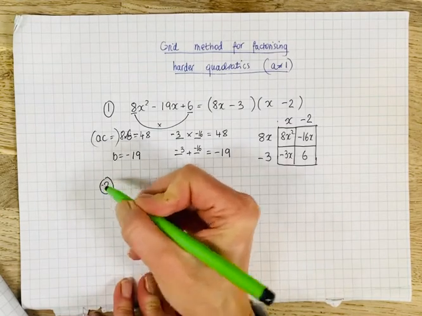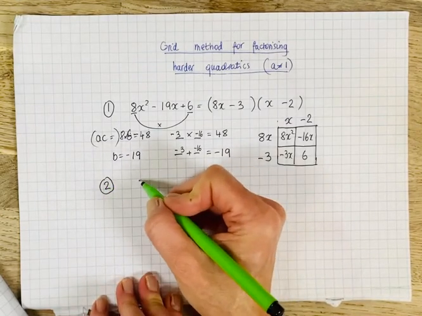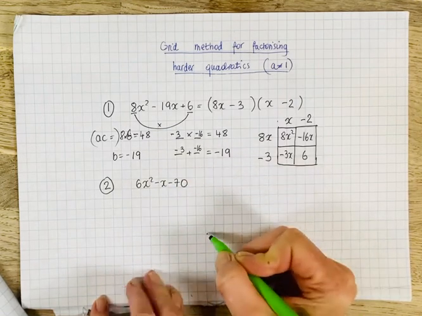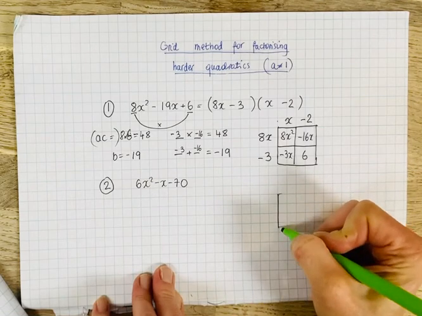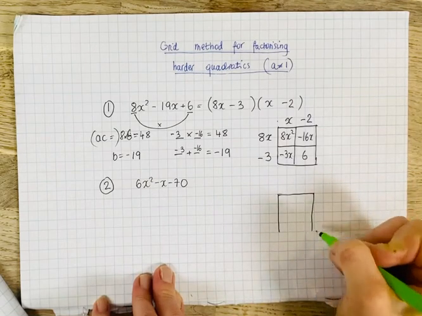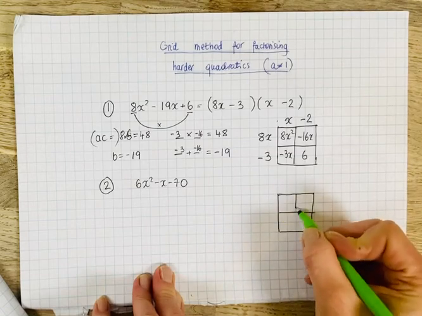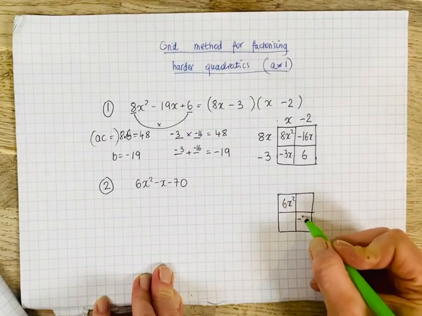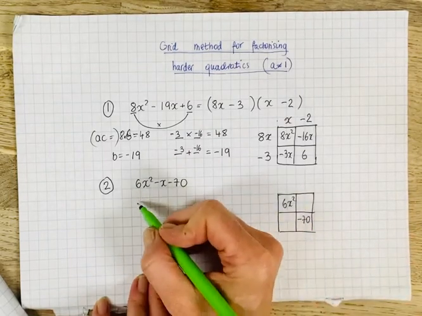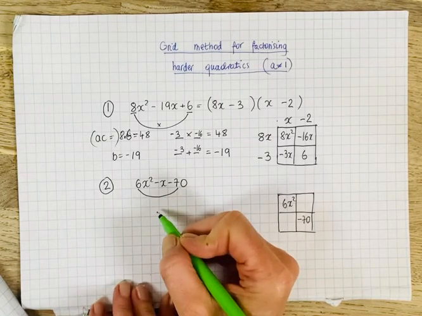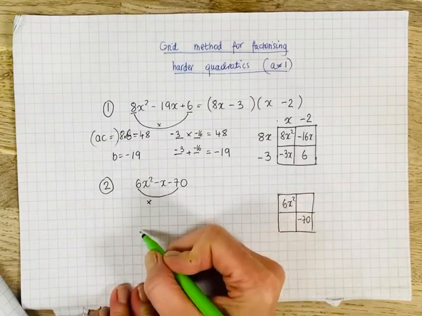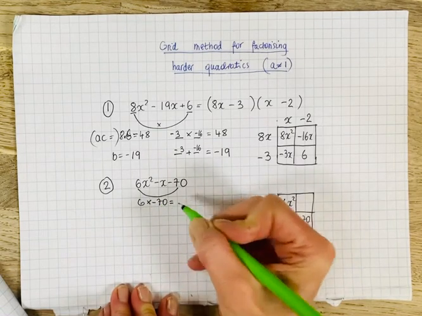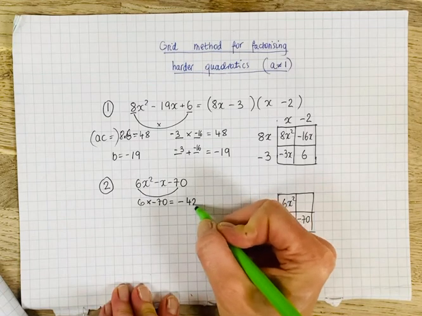Okay, let's just do one more example. So let's have 6x squared minus x minus 70. Okay, so let's actually start by drawing a grid. Before we find the numbers, let's fill in the first diagonal. So 6x squared and negative 70. There you go. Then you're going to multiply 6 by negative 70. So 6 times minus 70 is going to be minus 420.